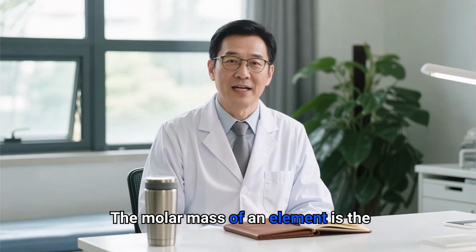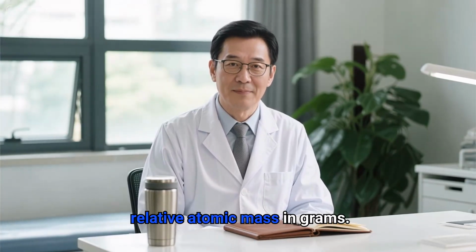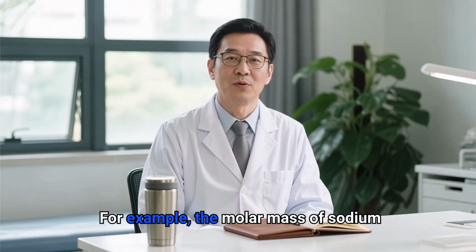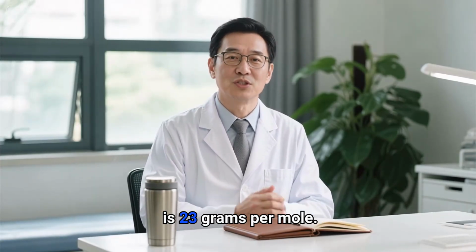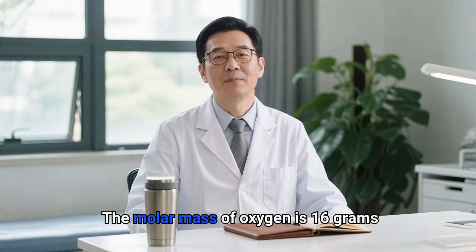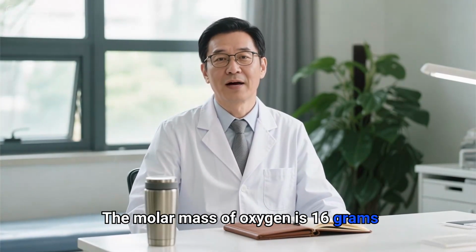The molar mass of an element is the relative atomic mass in grams. For example, the molar mass of sodium is 23 grams per mole. The molar mass of oxygen is 16 grams per mole.